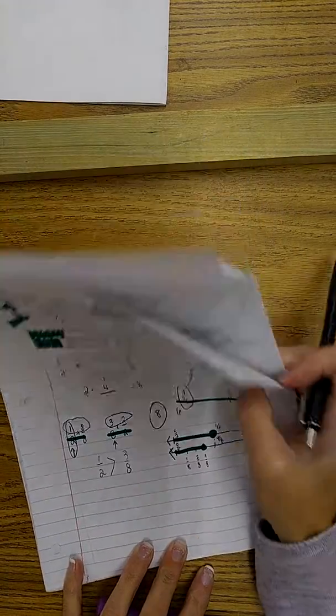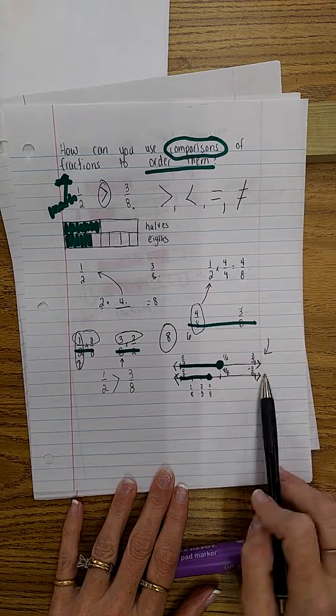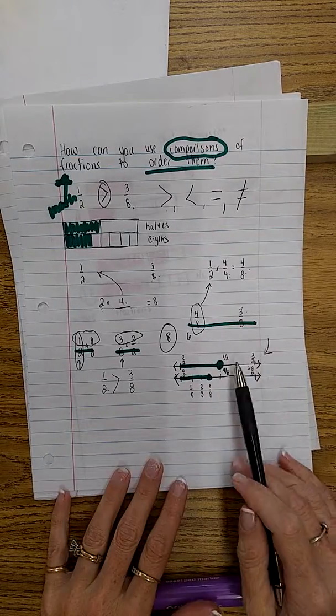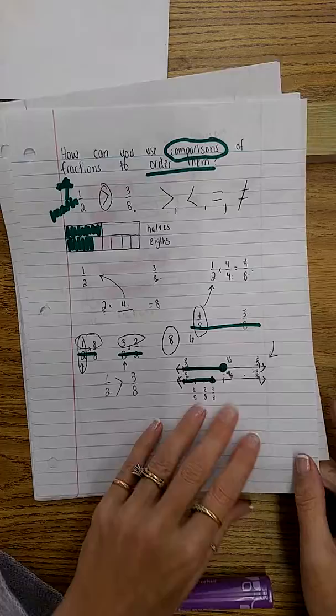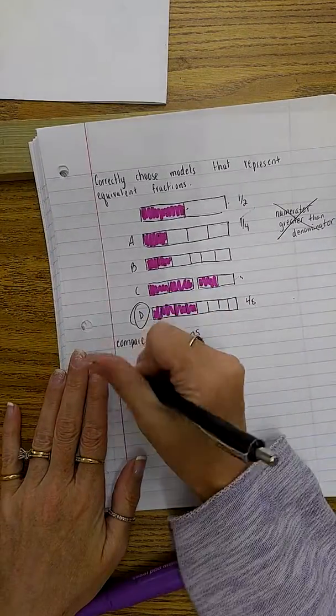Whichever one's bigger, the open part faces. And I also have the number line, which I showed the students how to do and you how to do in this video. So they need to be able to do that. They will have to be able to come up with common denominators.